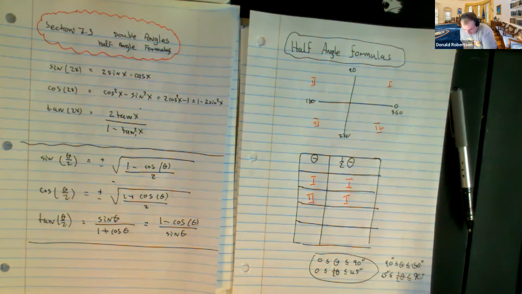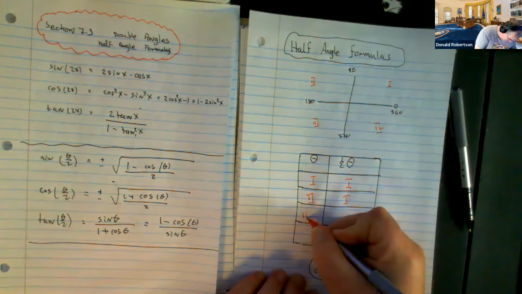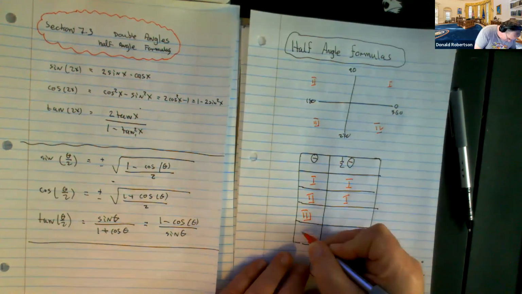So if the angle that you start off with is in the first or second quadrant, won't the half angle always be in the first quadrant? Great. Only two more to do, and this little table's done its job.